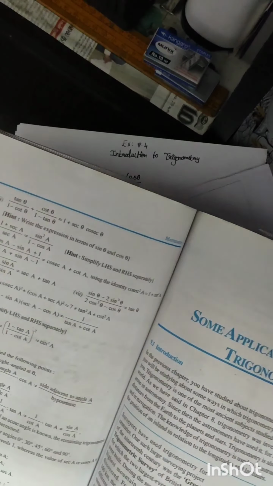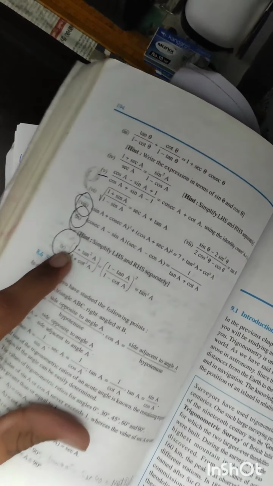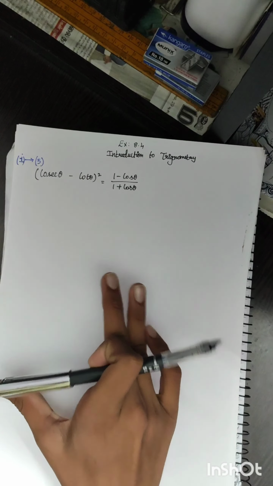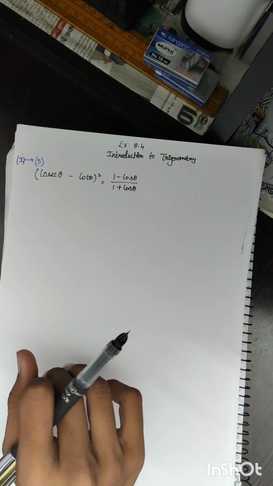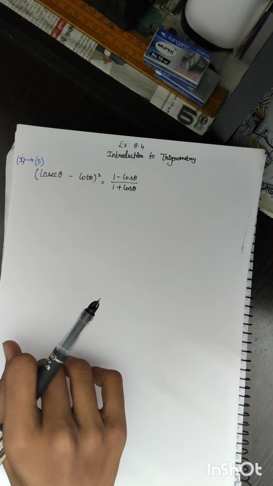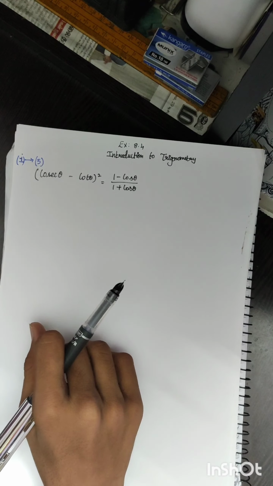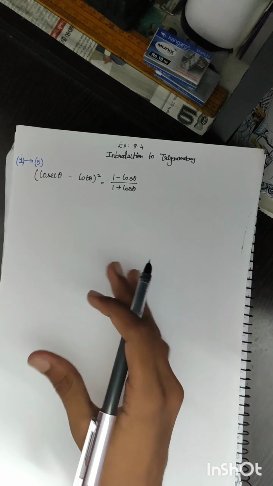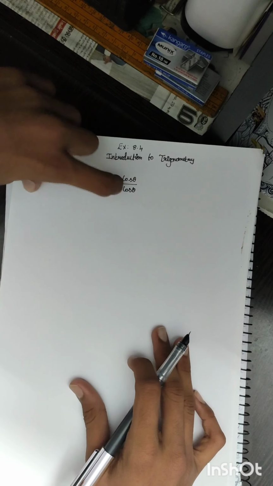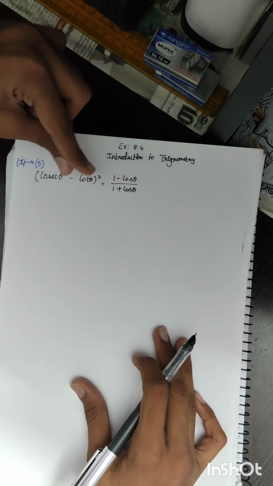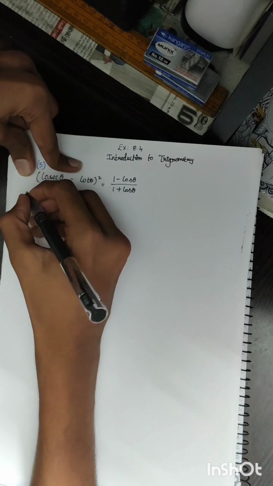They are saying that we need to prove, which means all these 10 are identities. So we need to prove all these 10 questions. Now let me take the first question, which is cosec theta minus cot theta the whole square is equal to 1 minus cos theta by 1 plus cos theta. In this case you can take any one side, but I'll be taking this one, because this one you can work out.